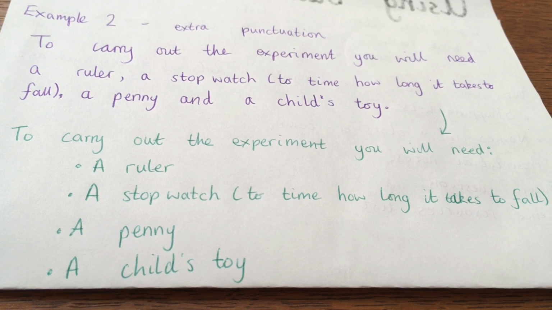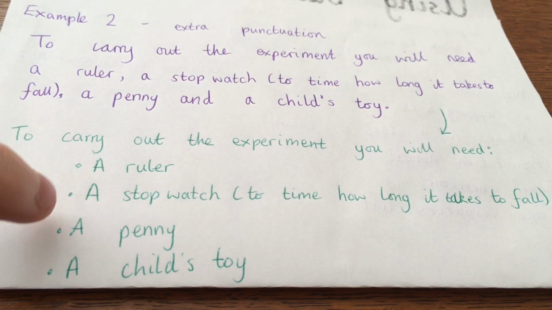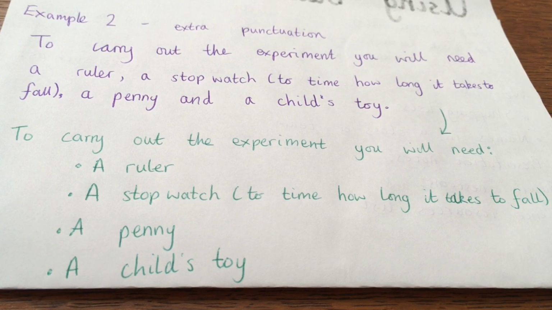It's word for word and with the brackets as well. Capital A for a penny, and then in the final one, we've got an apostrophe there to show that the toy belongs to the child. So I need to make sure that I've included that in my bullet points as well. So it's just about being consistent here and ensuring that all extra punctuation is added as well.